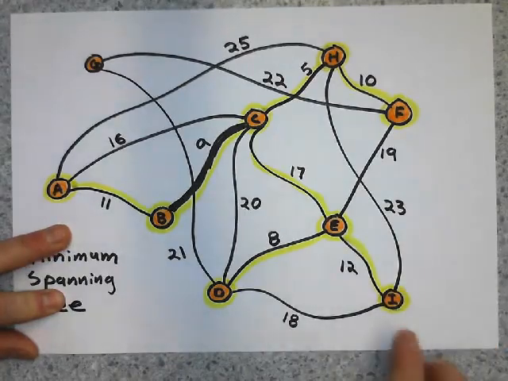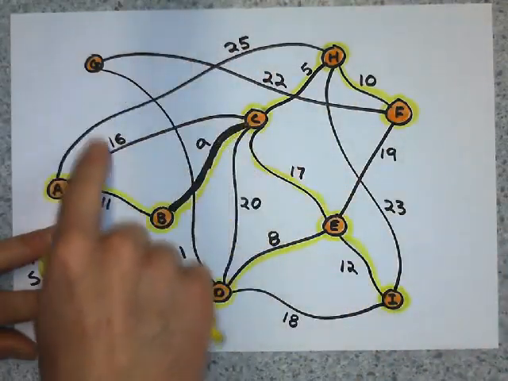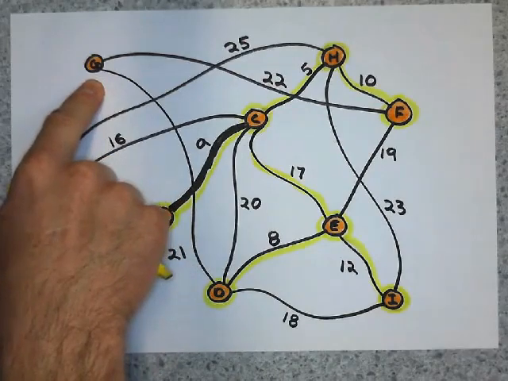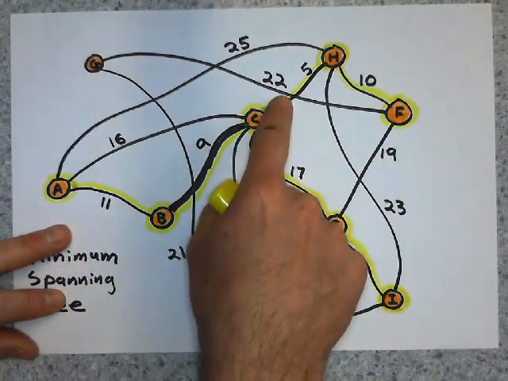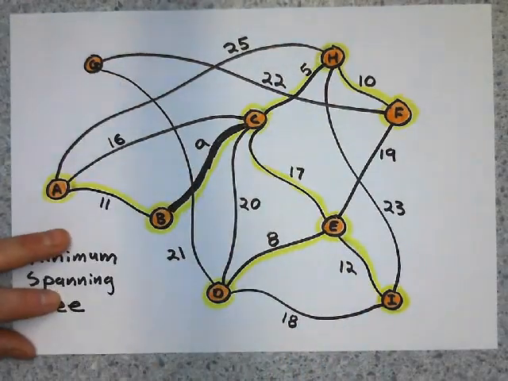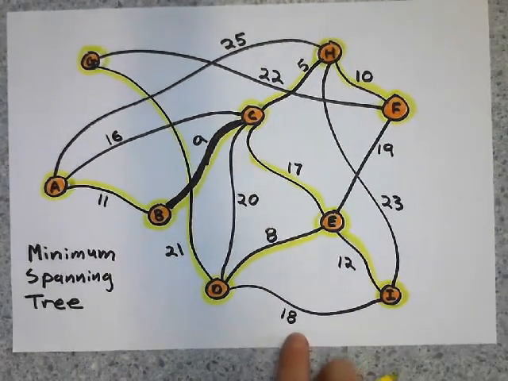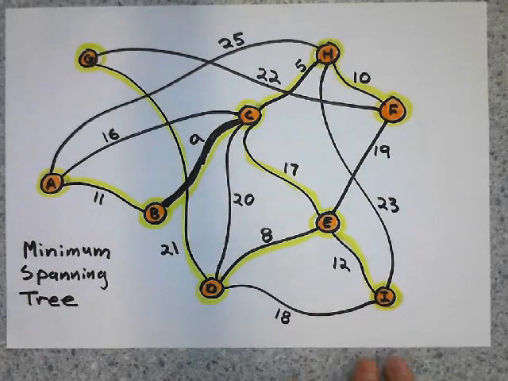So I becomes highlighted. And the last node I have is this G way up there. And that's got some long ones. It's got 21 and 22. And those are the only edges that connect to that one. So it has to be D to G. And now I've got all the nodes connected by the shortest path.